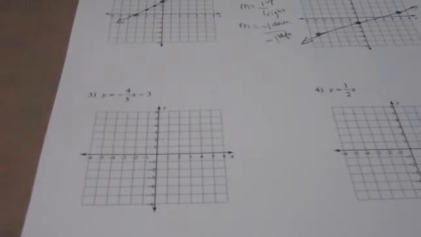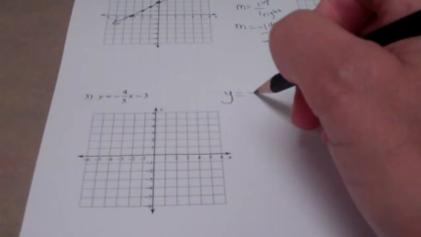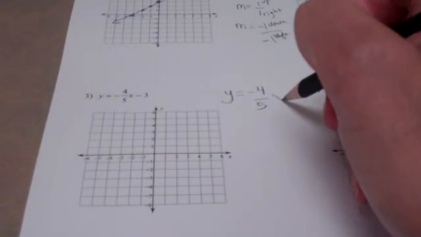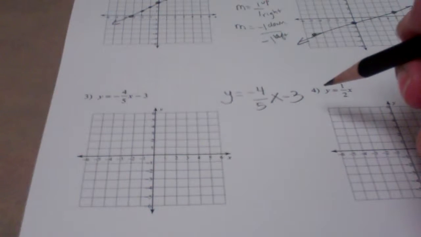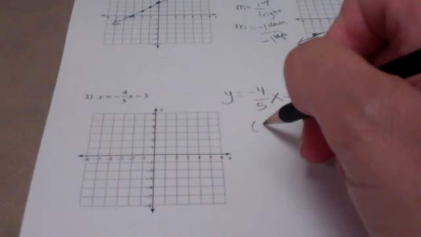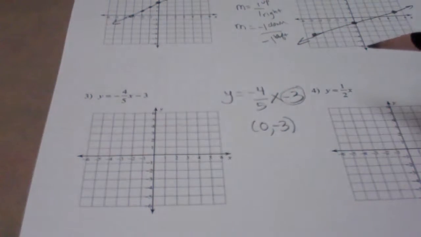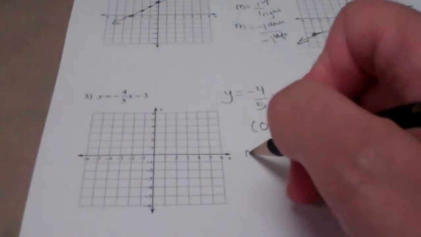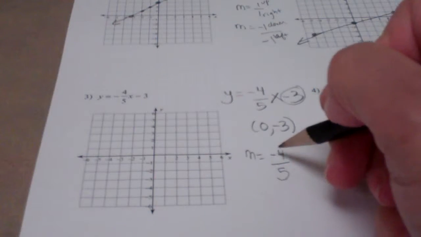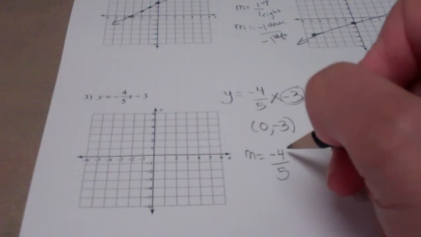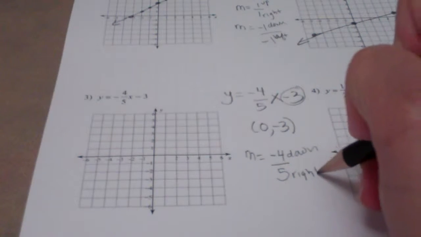Going on to number 3. This equation reads y equals negative 4/5 x minus 3. Notice I gave the negative to the 4, the number in the numerator. Let's write down our y-intercept, (0, negative 3). Let's write down our slope, negative 4 over 5. Notice again, I gave my negative to that 4 in the numerator, so this means down and right.